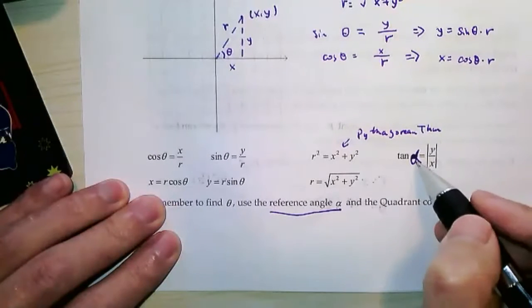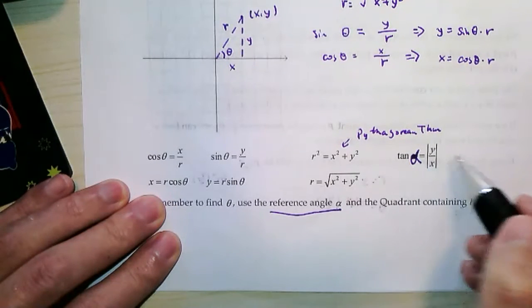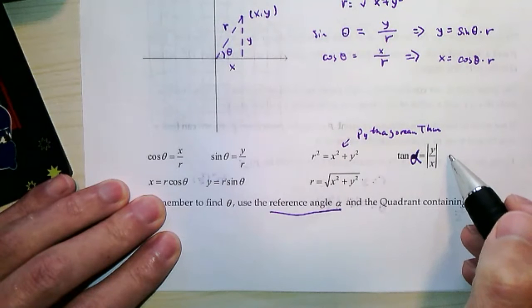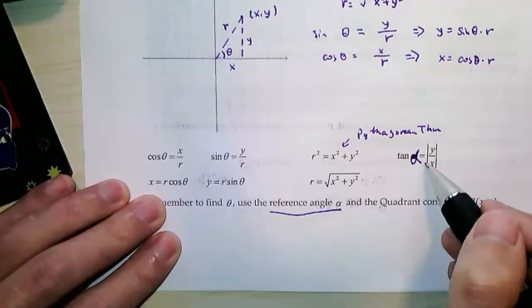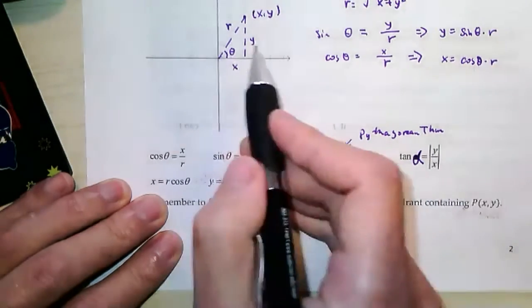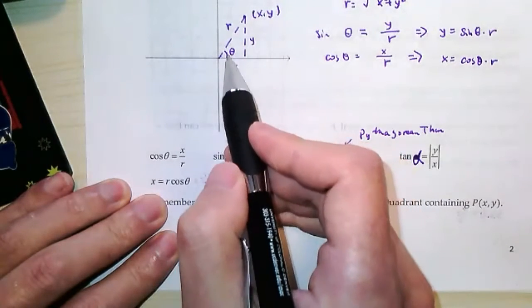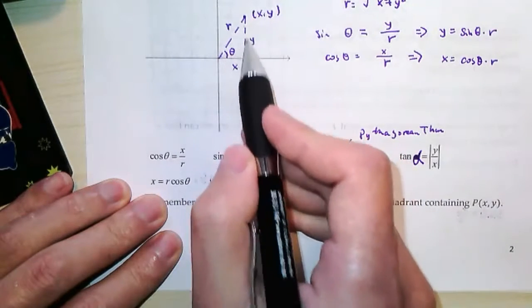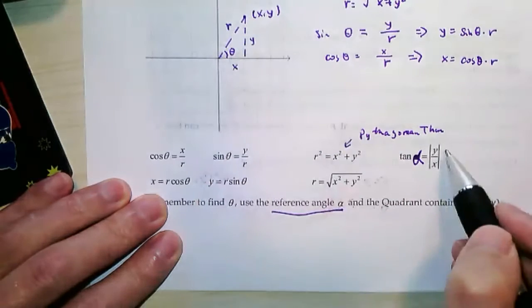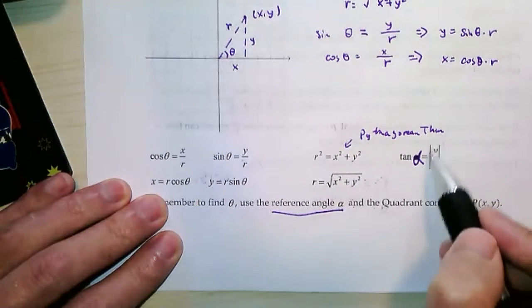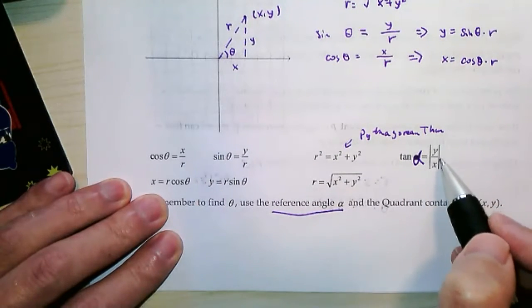So this reference angle is always positive. Remember that, always positive. So the tangent of this reference angle is this side divided by this side. So it's y over x, and it's always positive. So you take the absolute value of it.